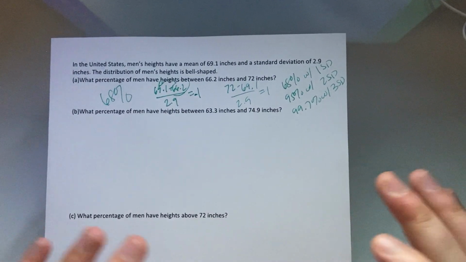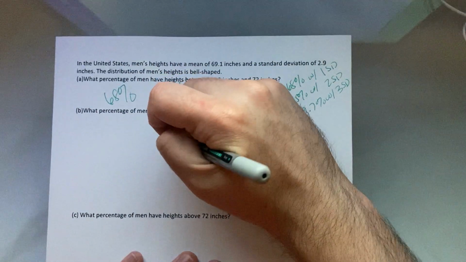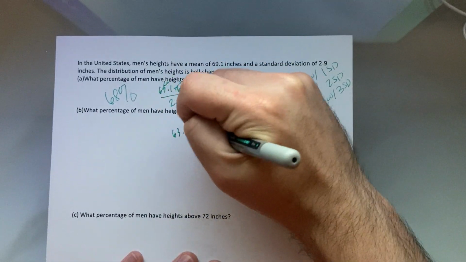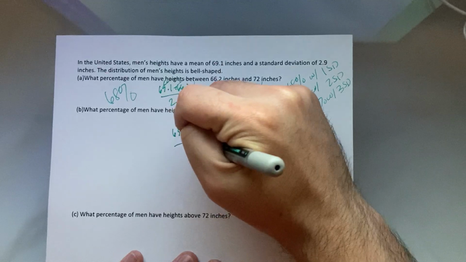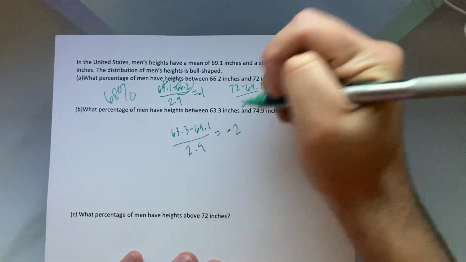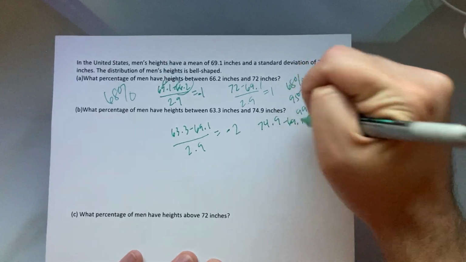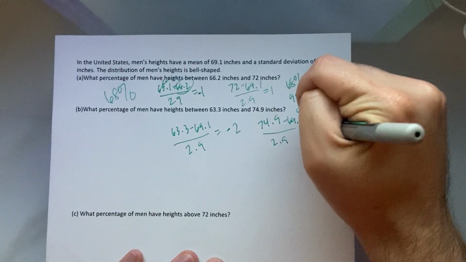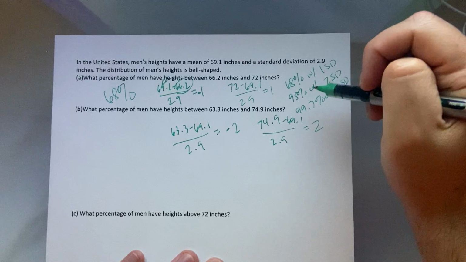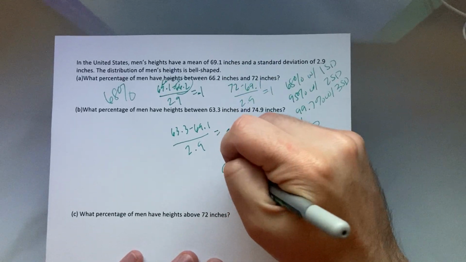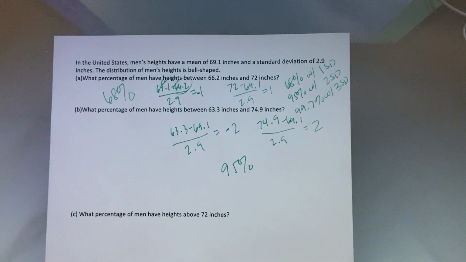What about 63.3 and 74.9? So we do 63.3 minus 69.1 over 2.9. It's -2. 74.9 minus 69.1 over 2.9 is 2. And between -2 and 2 standard deviations, that's 95%.